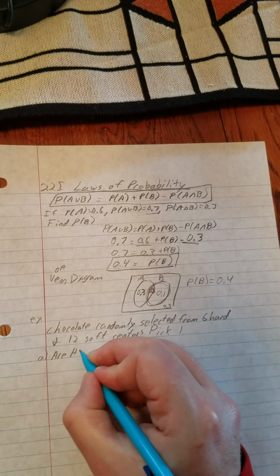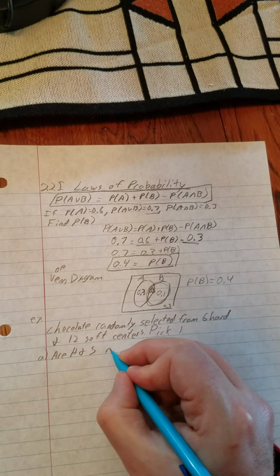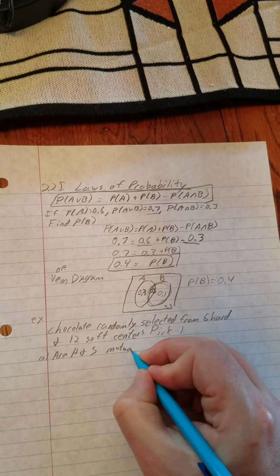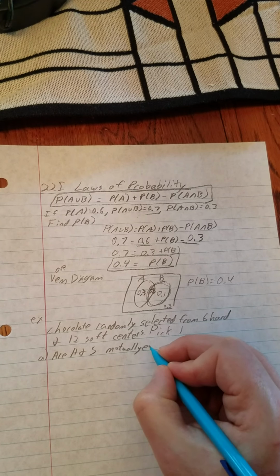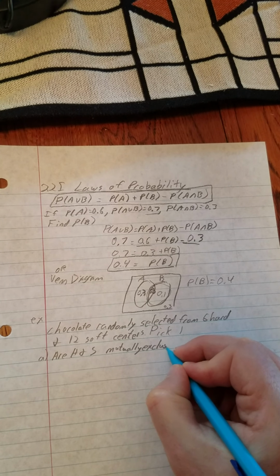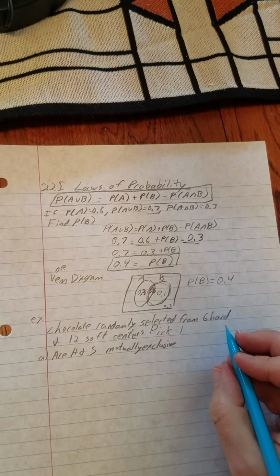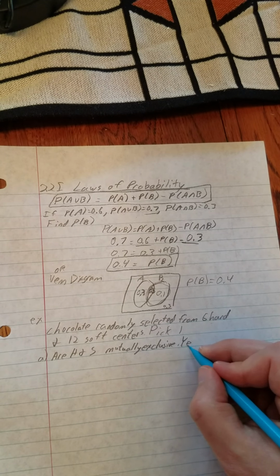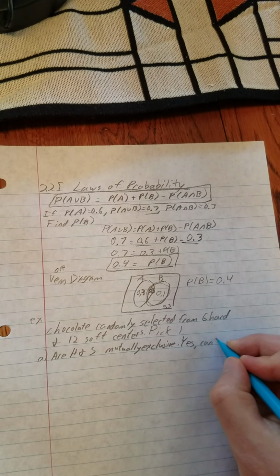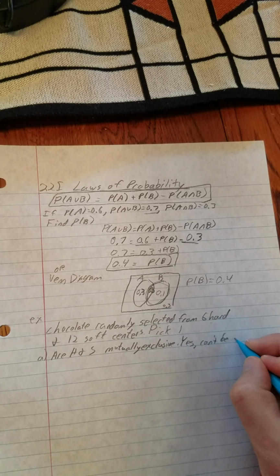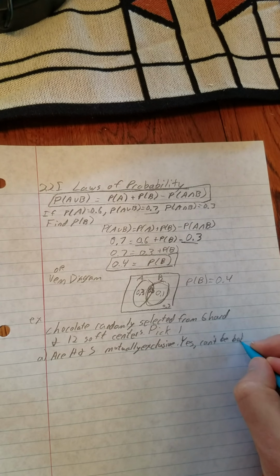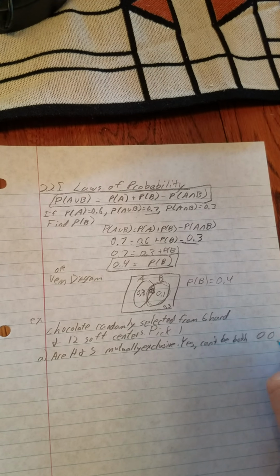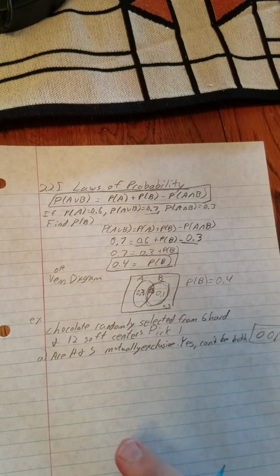First question, are hard and soft mutually exclusive? Remember, mutually exclusive, they have nothing in common, and the answer is yes, because you can't have both. If we made a Venn diagram, they would be separate. There's no need to make a Venn diagram, but that's what it would look like.